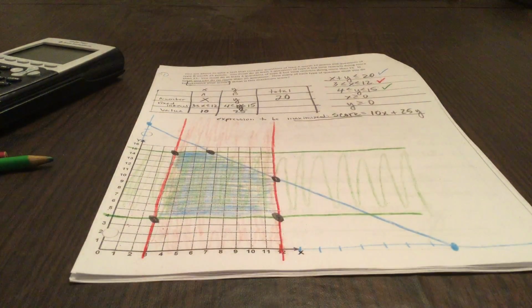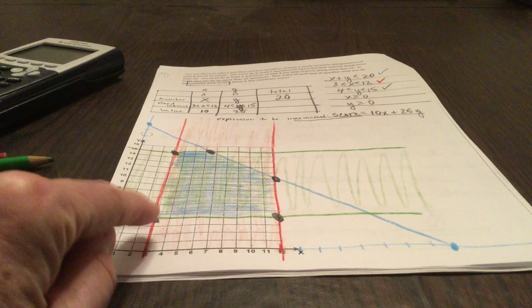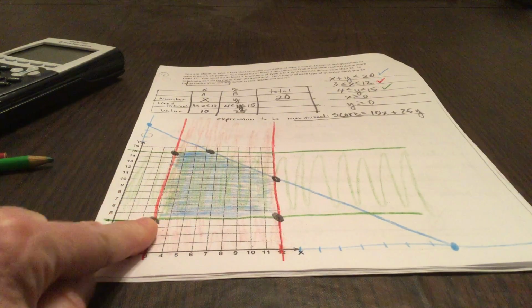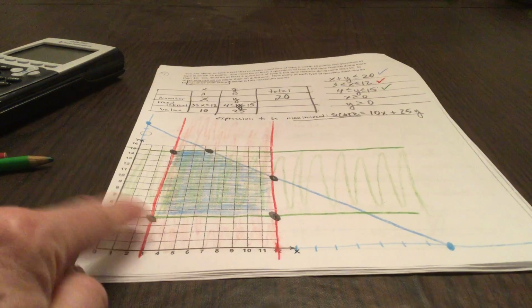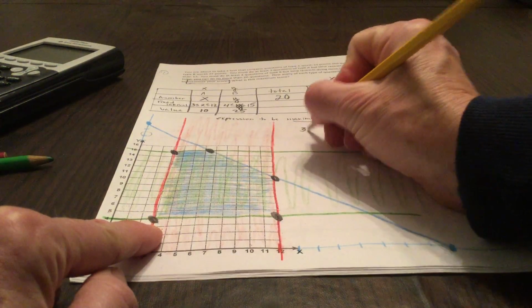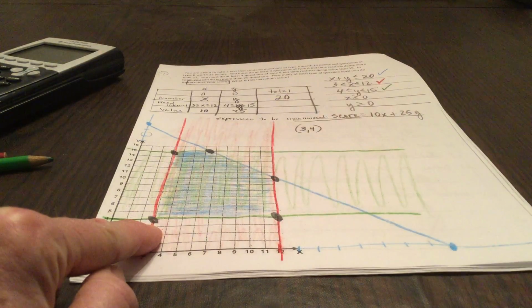So I have 5 corners. Now, some of those corners are very easy to identify. For example, this point right here is the point where x is 3 and y is 4. So that's the point 3, 4.